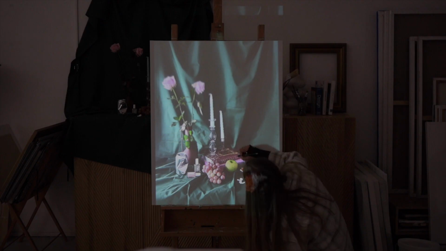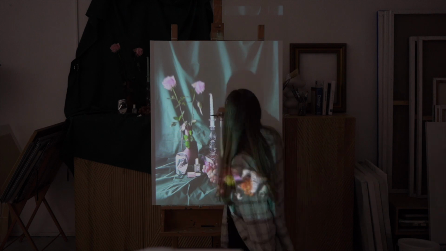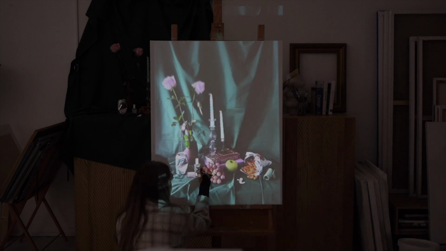If you're up to a challenge, do it freehand. There are no rules to painting. You can do it however you want to. What's easiest for you, what you have the time for.